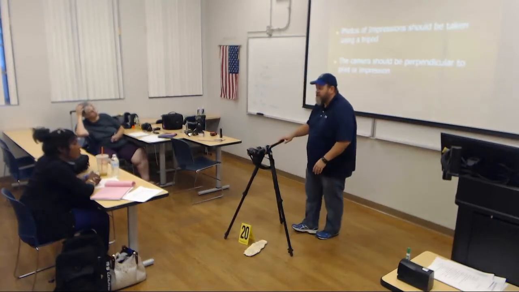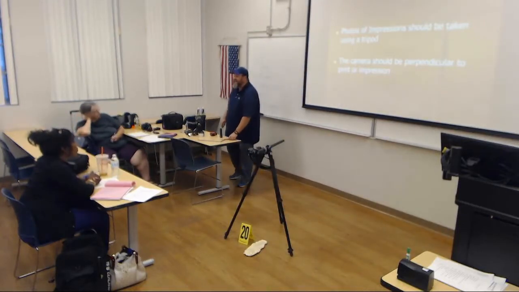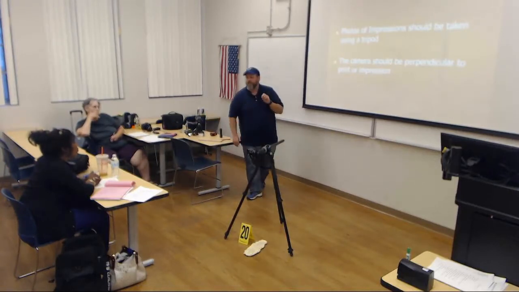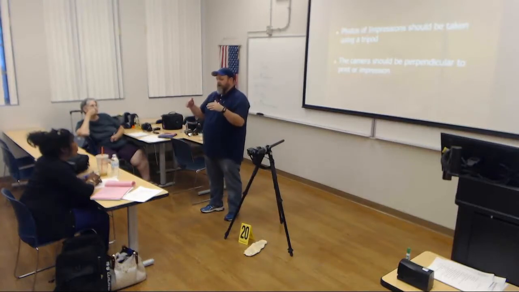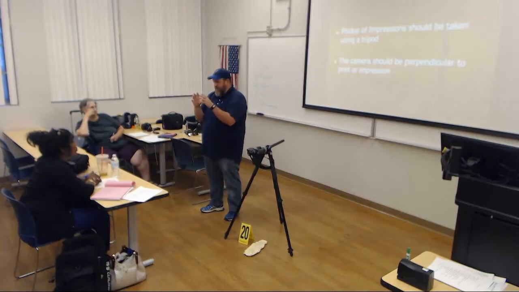It is perpendicular to my impression. Perpendicular means at a 90-degree angle, right? It is straight down. There's an important reason for that. When you are closer to something, it looks bigger. As something is farther away from you, in terms of perspective, it looks smaller.